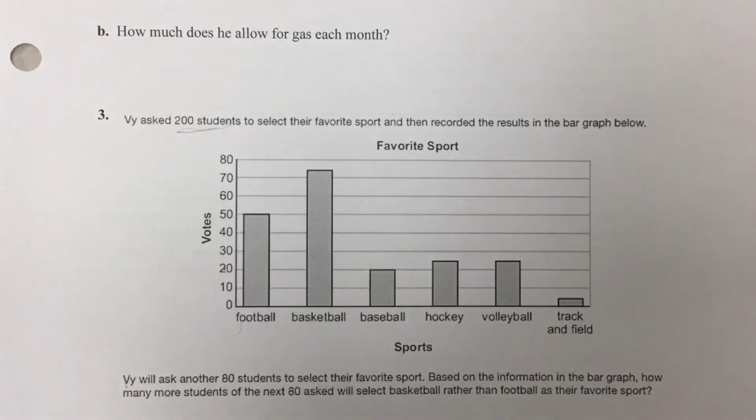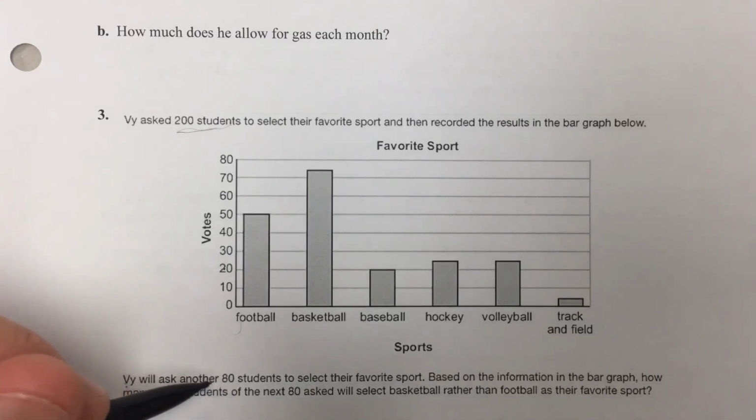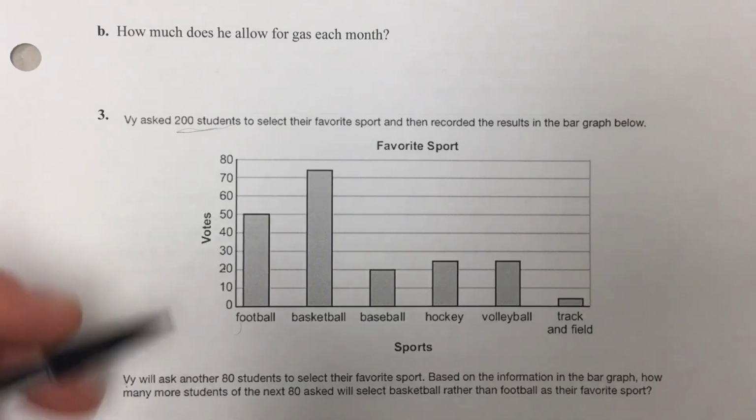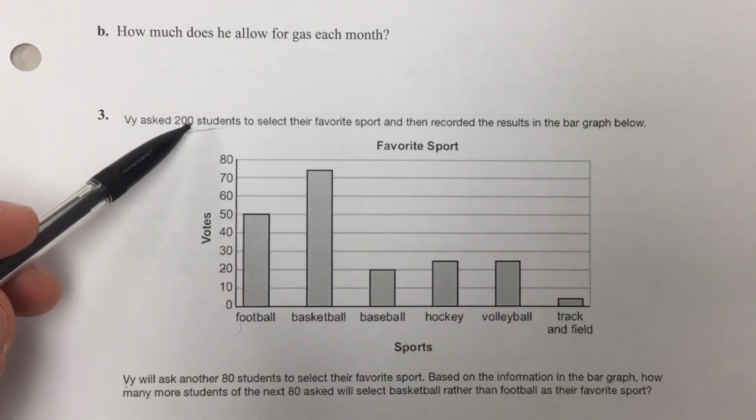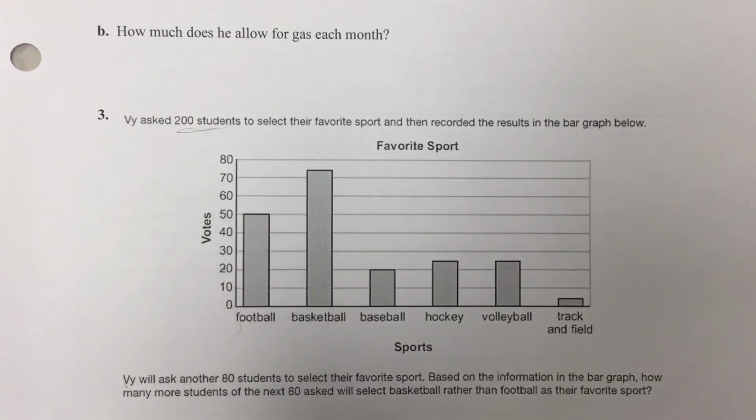You might want to make a proportion to figure out how many out of the 80. So you probably want to make 2 proportions. One where it's basketball total over 200, and then the total will be 80. How many of those 80 would like basketball? How many of those 80 would like football? So 2 different proportions, and then you have to figure out how many more would like basketball than football. All right, hope that helps.